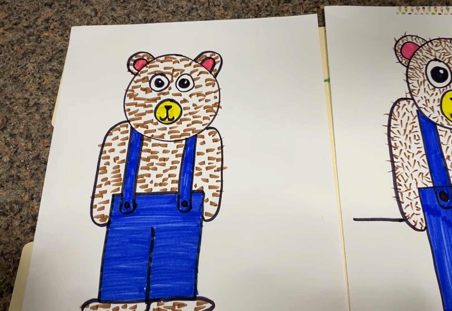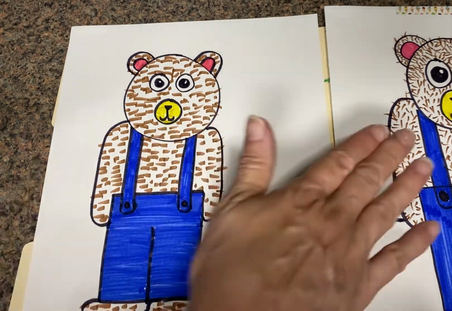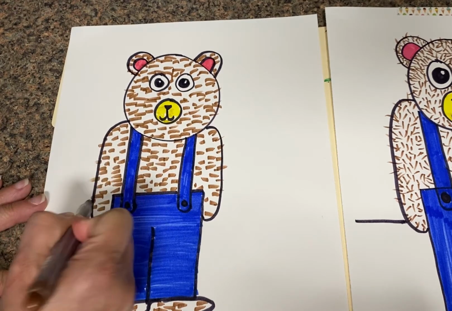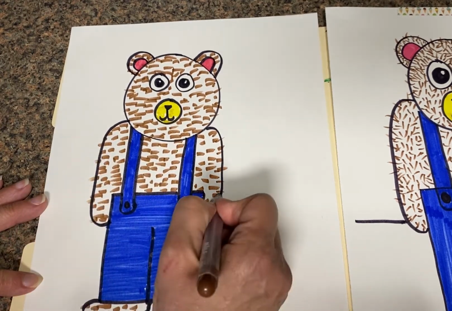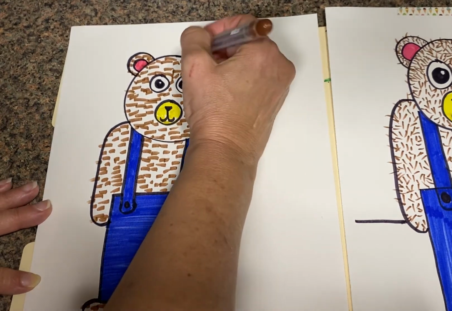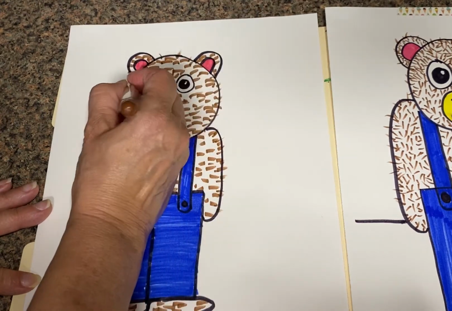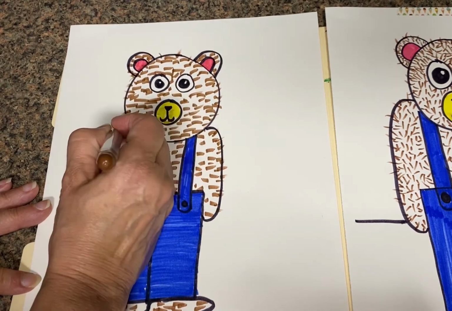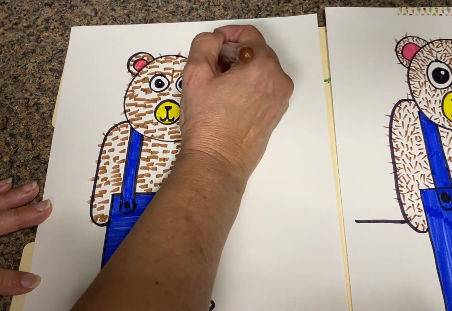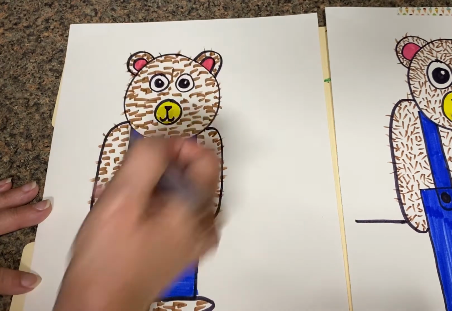One of the things that makes it look like texture on this one, which you can try on this one, is to take and go around the outside with your marker so that it doesn't look like it's flat, but comes out just a little bit. That's going to help give that appearance of texture on a flat surface.